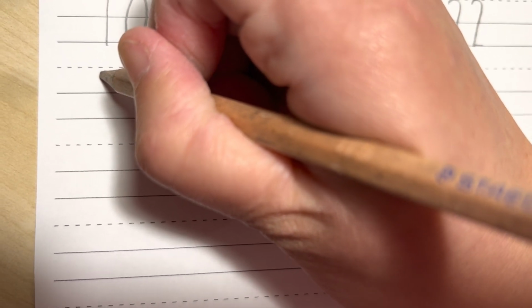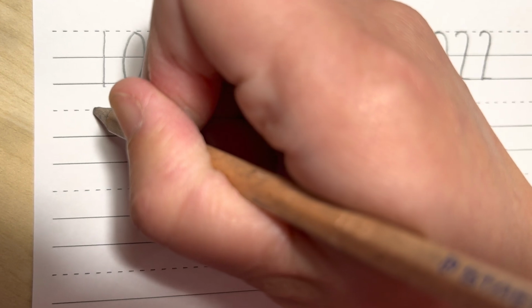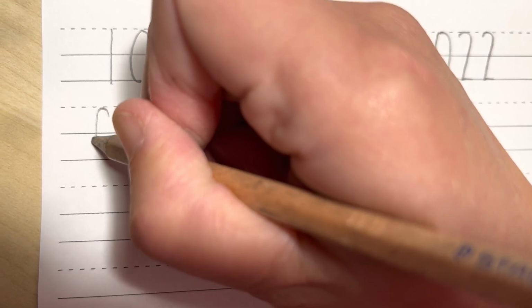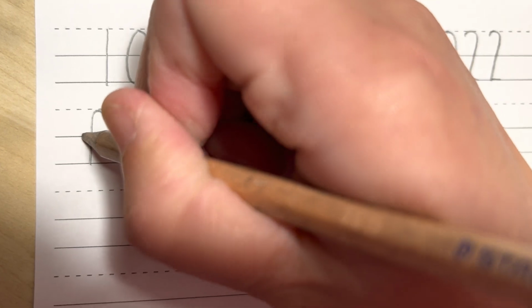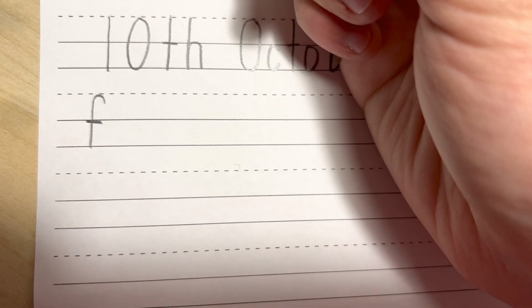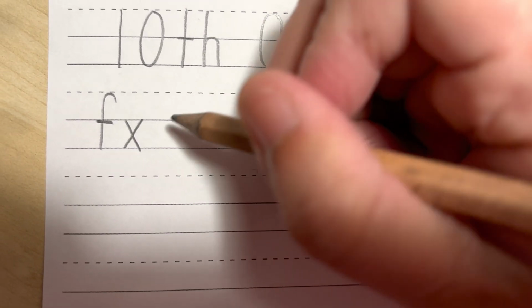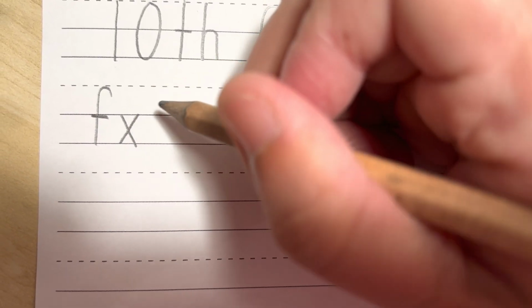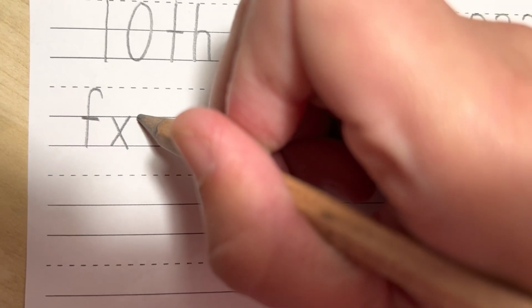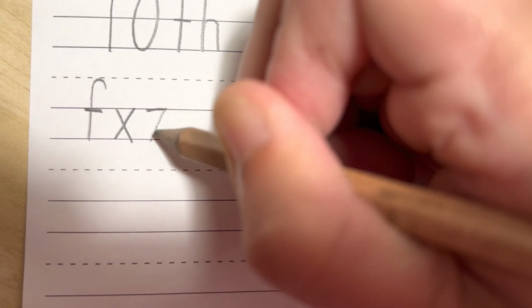For the lowercase f, we want to be nice and tall, so we start from the top line, going around all the way to the bottom, and cross on the line for the lowercase f. For the x, we're going to start from the solid line, across, and cross. So it should be touching the top and bottom solid line. For the Z, you're going to go across on the line, diagonally across, and back touching the line.